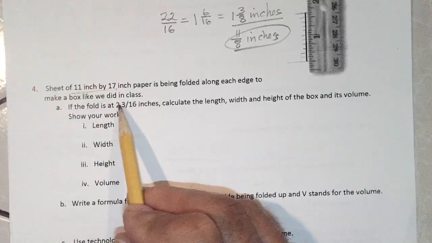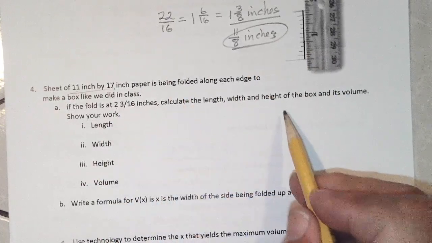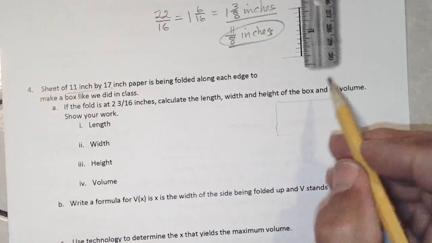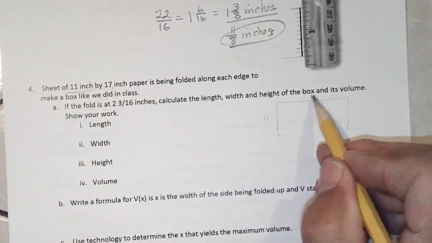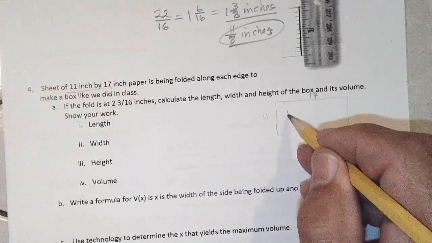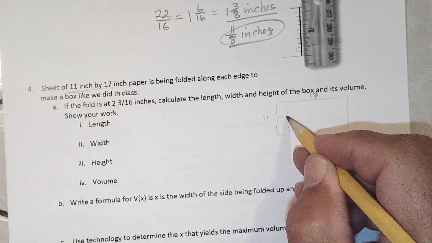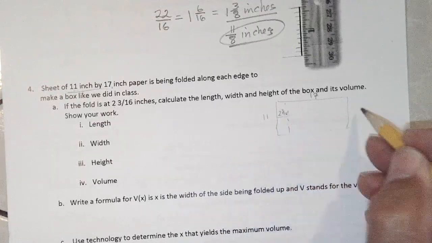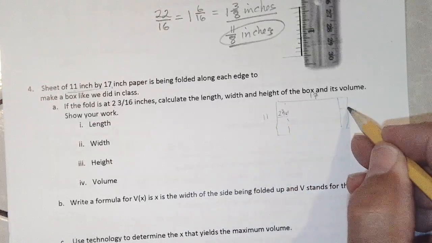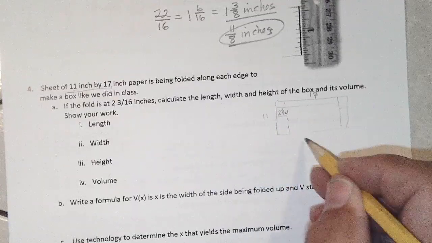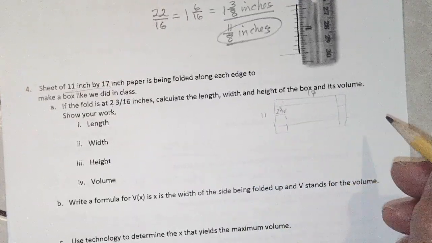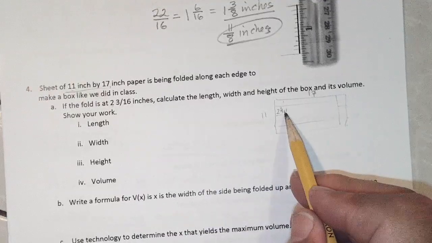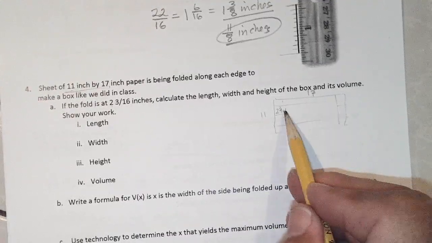And if we fold it 2 and 3/16 up on each side, so I've got a piece of paper that's 11 inches by 17 inches, and we fold it 2 and 3/16, and 2 and 3/16 here, 2 and 3/16 from the top, 2 and 3/16 from the bottom. What's the length? Most of you will think this is the length, but it'll be in the long direction here.